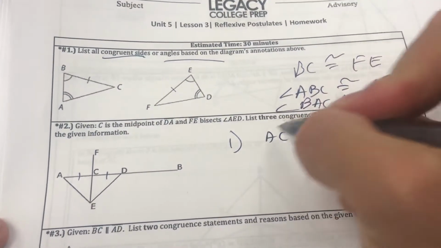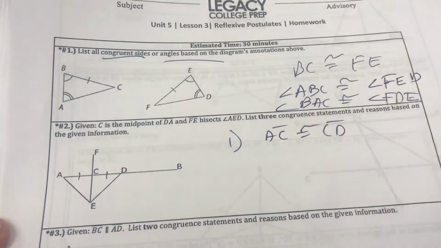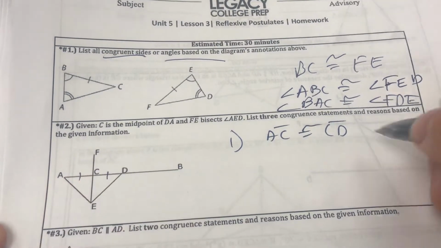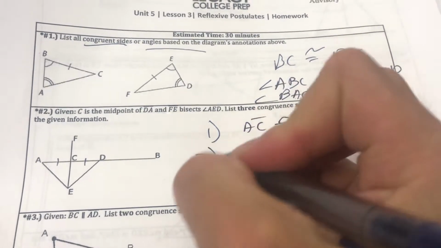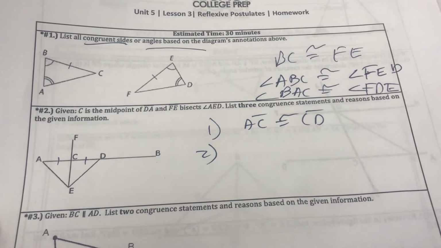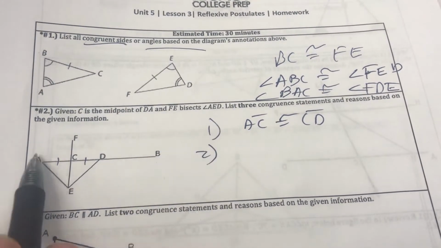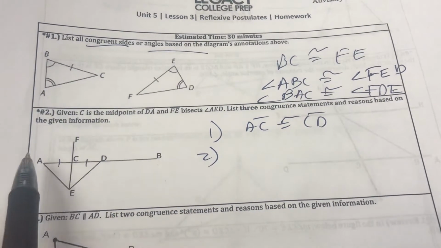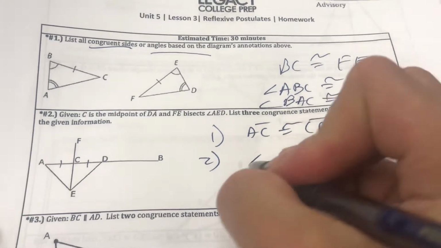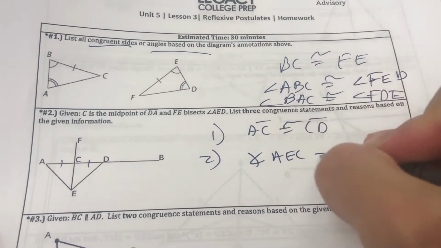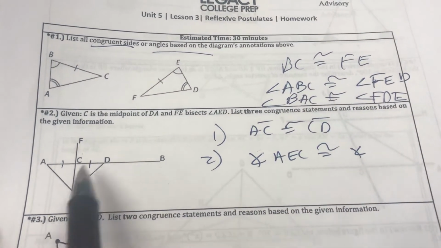How in the world do we know that AC is equal to CD? Well, it's because C is the midpoint, right? And then you could say because C is the midpoint, but we don't have to list that. You just got to know it. Here's the other thing. Because FE bisects AED, this is the knife. Now we know that angle AEC is going to be congruent to angle CED, okay?